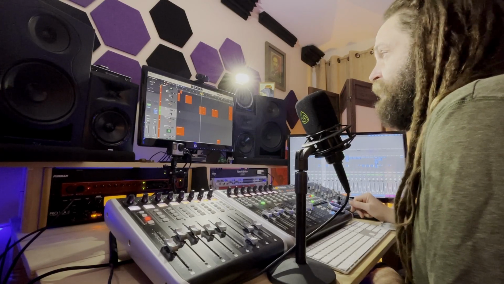And like I said, experiment with it. Try it on different instruments, see what you come up with. I found it works great on clavinet, but who knows?